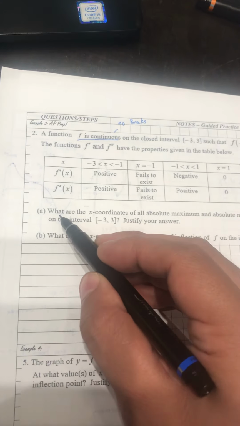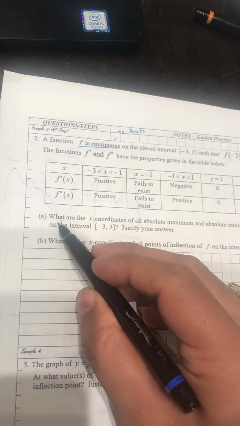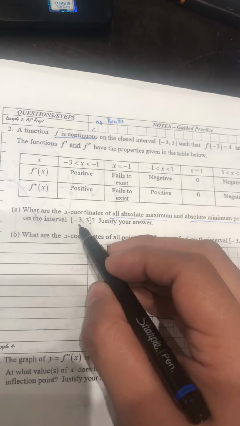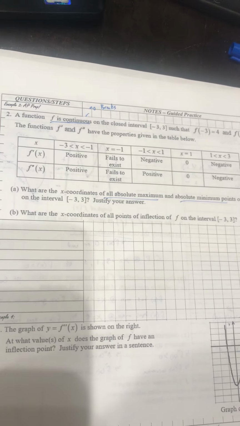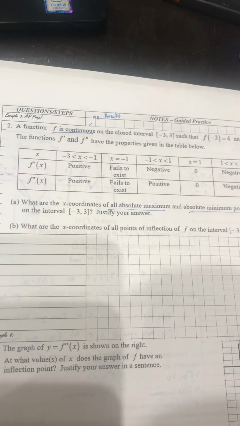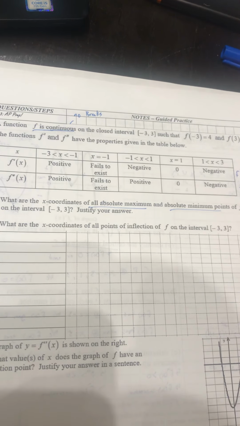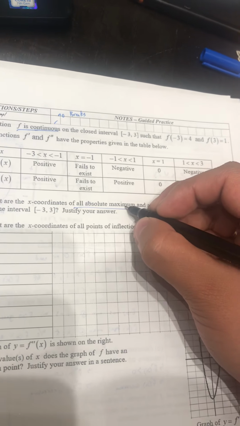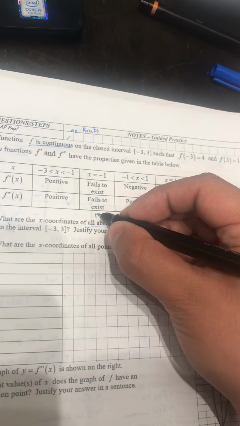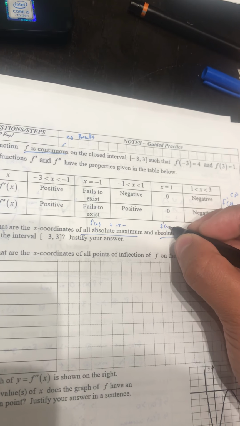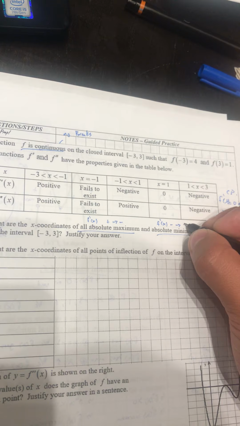so first one. What are the x-coordinates of all the absolute mins and absolute maxes on the interval between -3 and 3? Justify your answer. All right. So where are your max? Well, it's when the first derivative goes from positive to negative or negative to positive, right? So absolute maximum is when the derivative goes from positive to negative, or the absolute min is when the derivative goes from negative to positive.